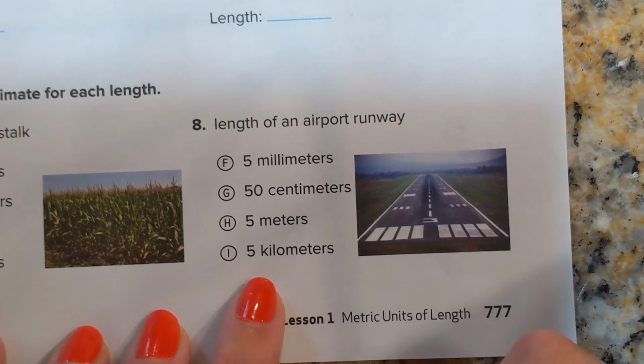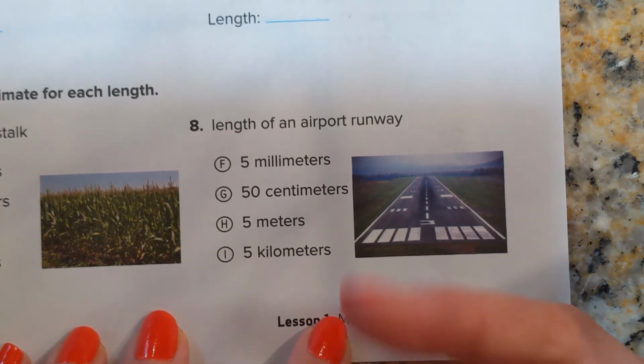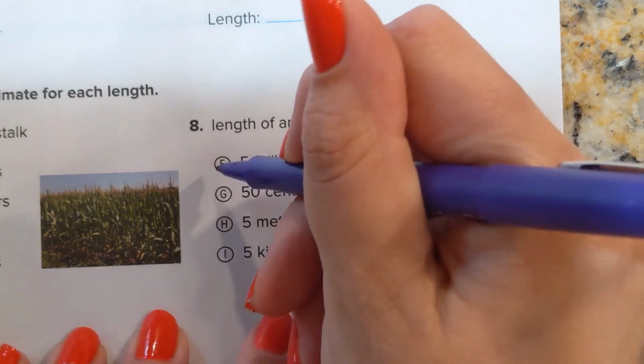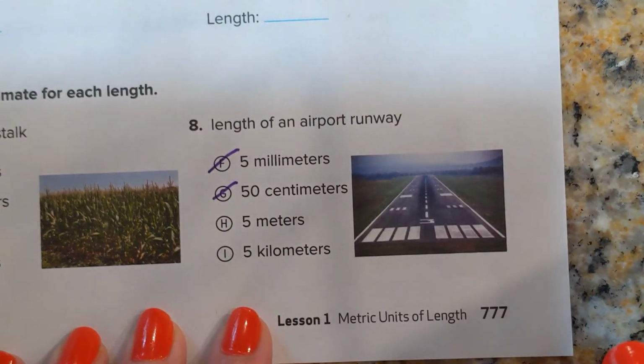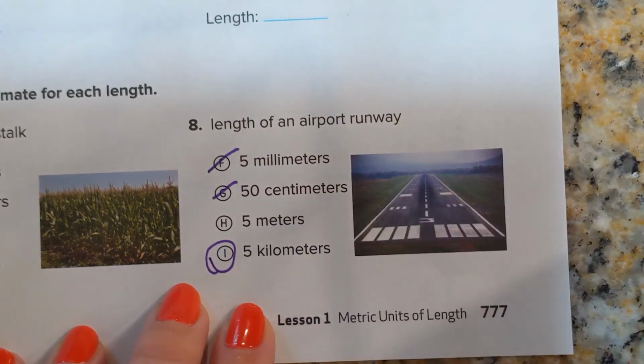Number 8, the length of an airport runway. Ooh, this is going to get big. So I'm going to say it's not going to be millimeters or centimeters right off the bat. Okay, which one do you think it is? If you said kilometers, you're right. Runways have to be very long so that a whole entire plane can take off. Nice job.